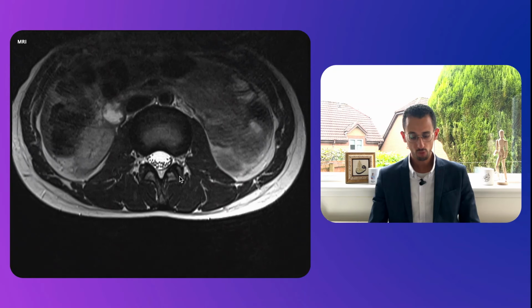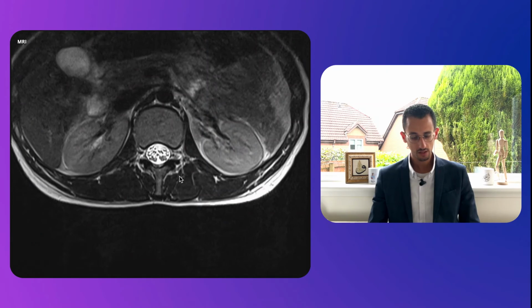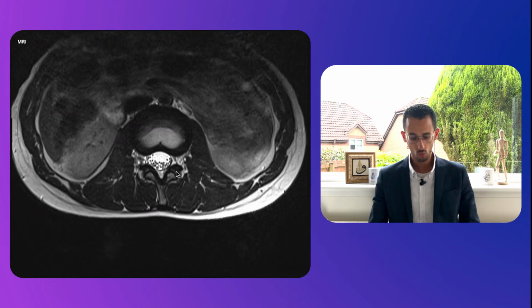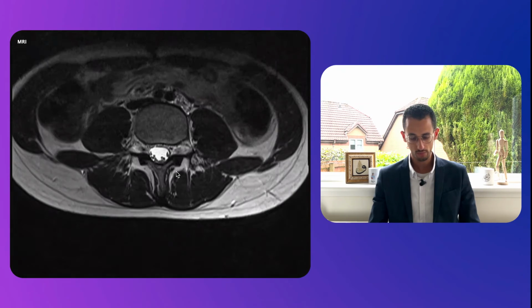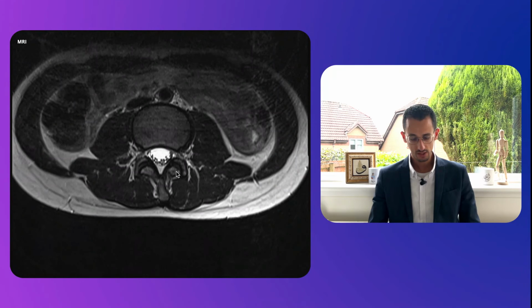So you do the same process at all levels. And as you can see, the cauda equina or the nerves are all looking free at all the levels, which looks normal to me. Again, that's another facet joint here. That's another facet joint on the right side.